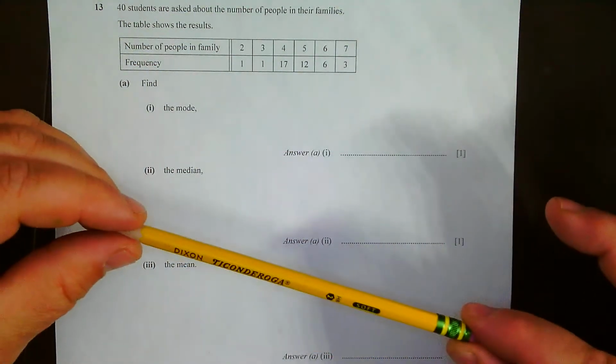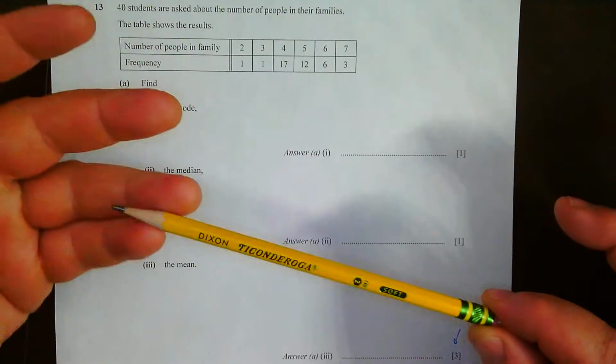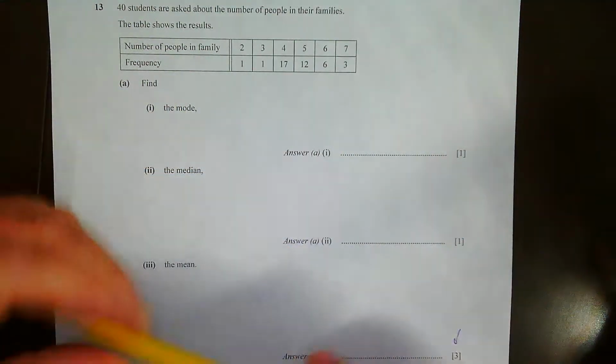Let's use this Dixon Ticonderoga number 2. It's getting a little worn out. It's getting a little short. Man, the erasers had a workout. Let's do this one right here.